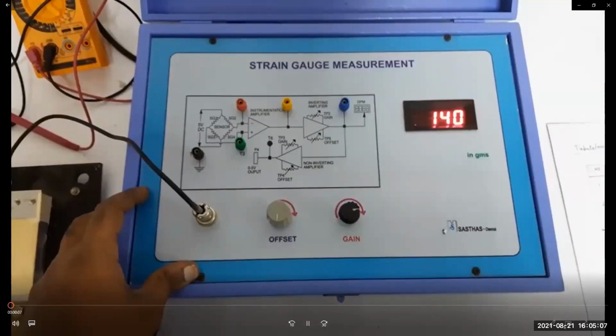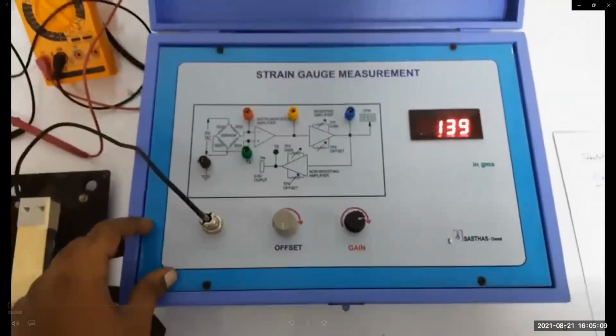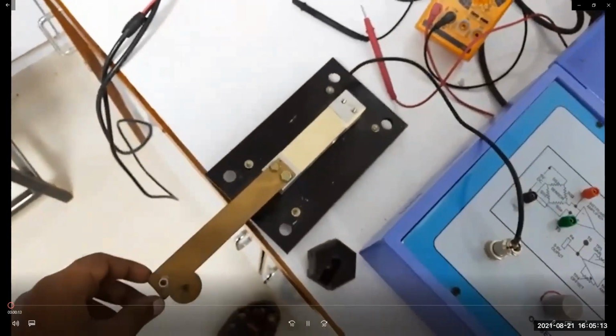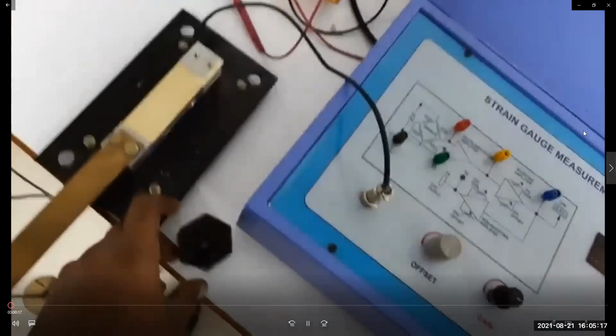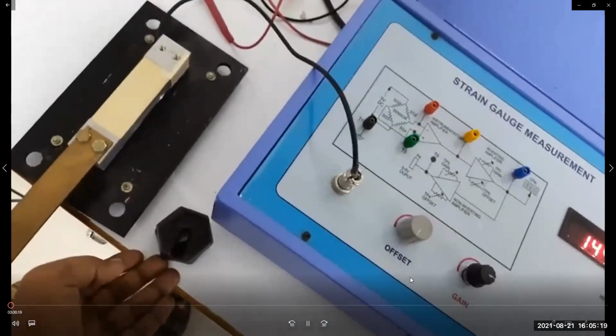Hi, welcome to Training Tutor. In this video, we are going to see the characteristics of strain gauge measurement. The following equipment is required for conducting strain gauge measurement. First one is the strain gauge measurement trainer kit. Second one is the load cell. Third one is a multimeter. And fourth one is some weight.